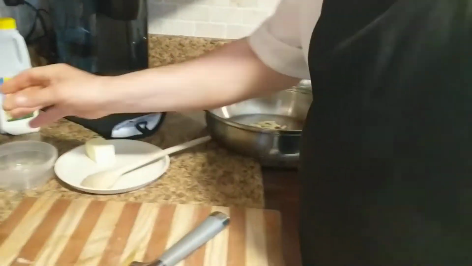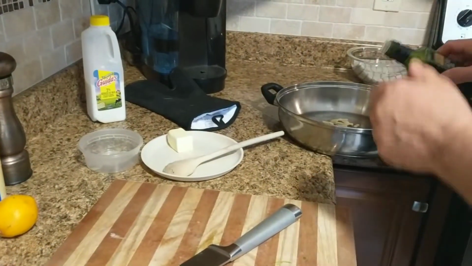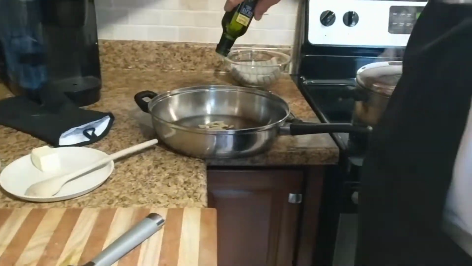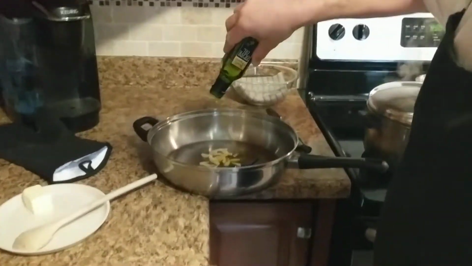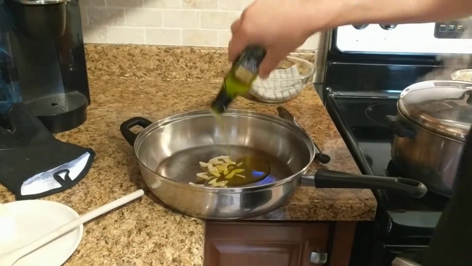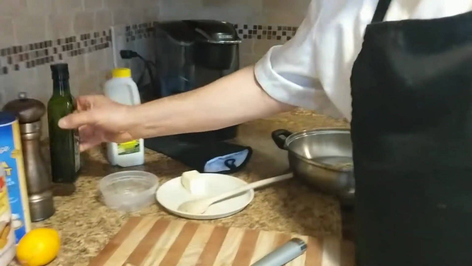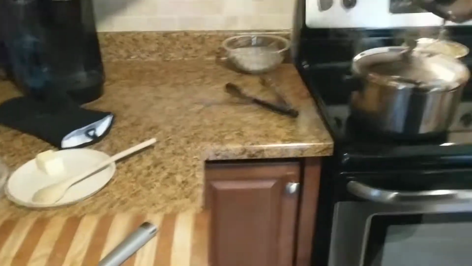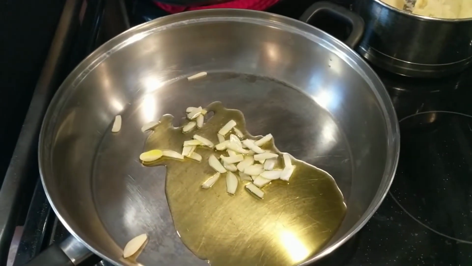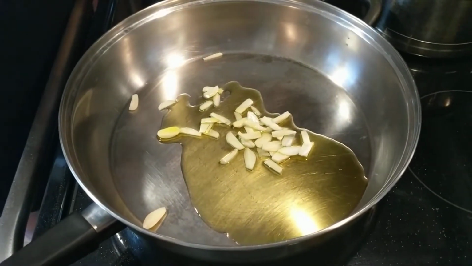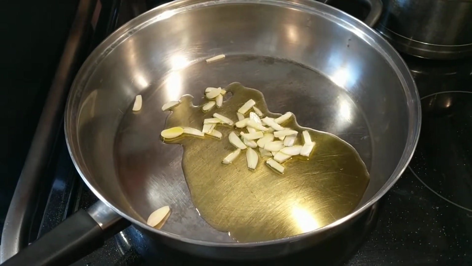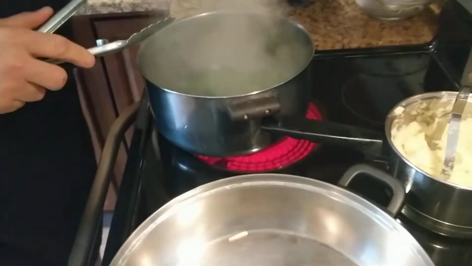And I'm going to add cold olive oil to this. We are not going to add this to a hot pan because the garlic will burn. So now what this is going to do is it's actually going to bring the temperature of the oil up, and the garlic is going to release its flavor out without burning it.